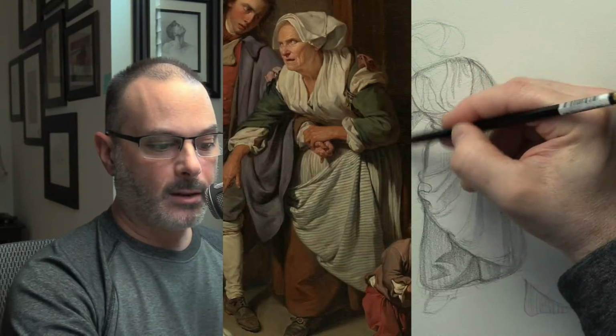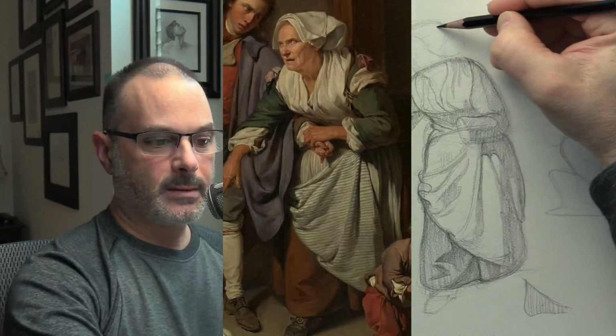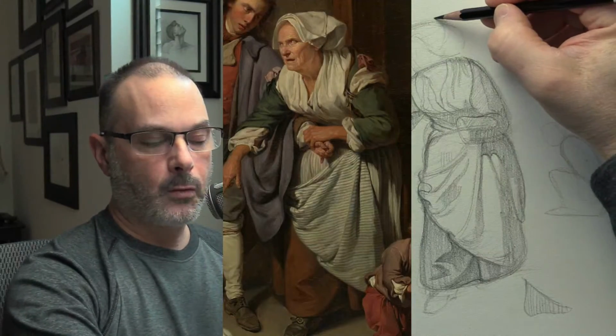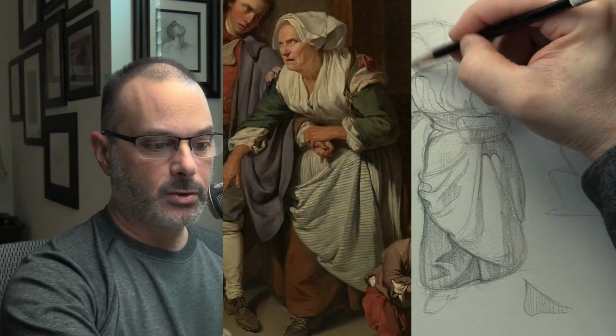And now it's a matter of what's your style and how long do you have to work on this drawing. So you can see over here, I just suggested, I don't know what you would call that, on her head. What you want to do is look at where the bottom of her chin is in relationship to her shoulder.